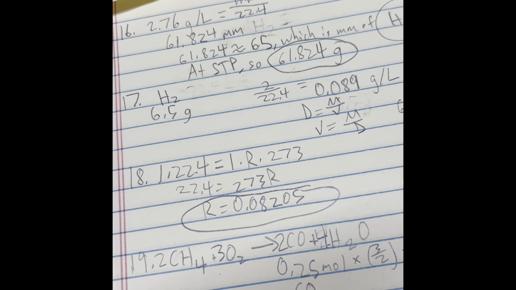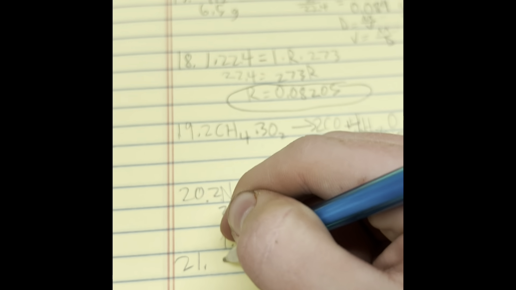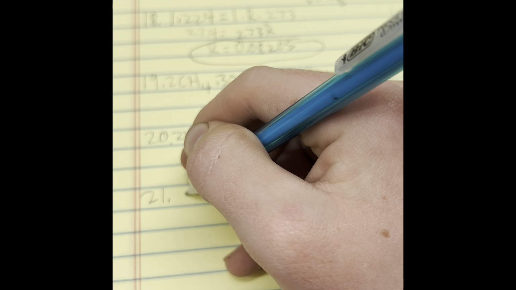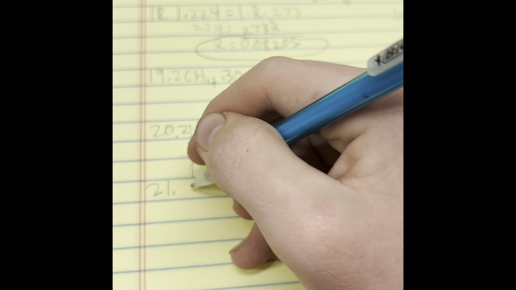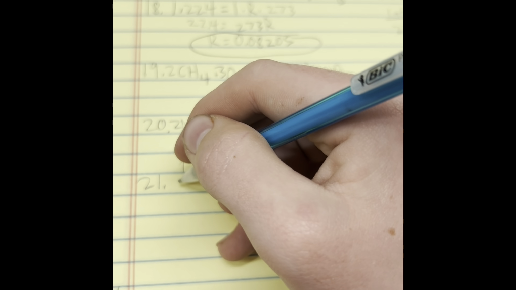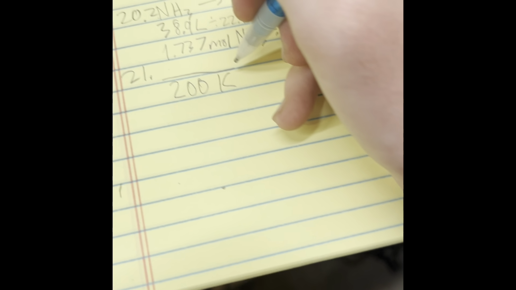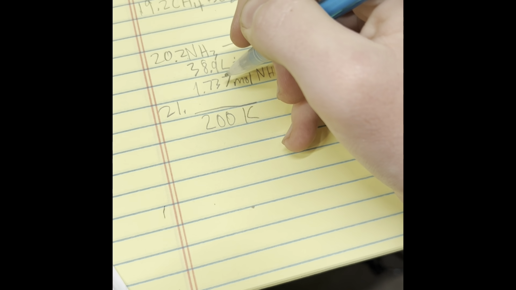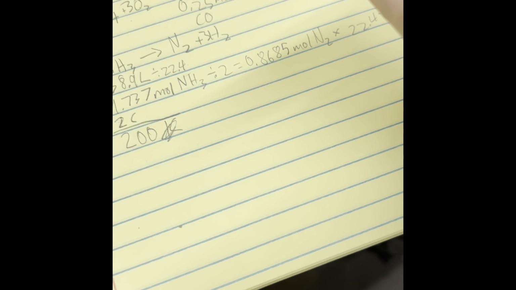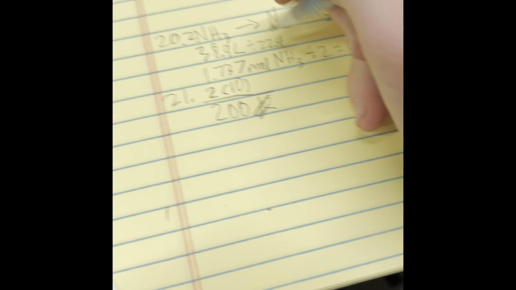It doubles both the volume and pressure.